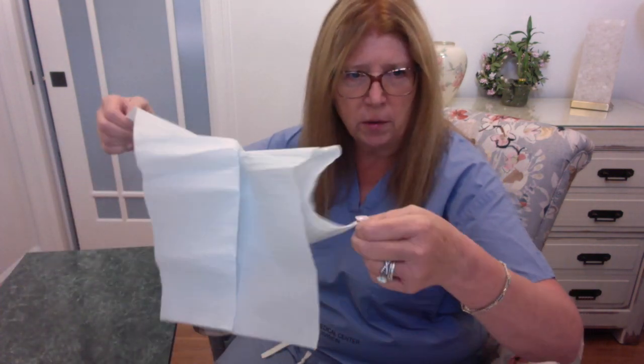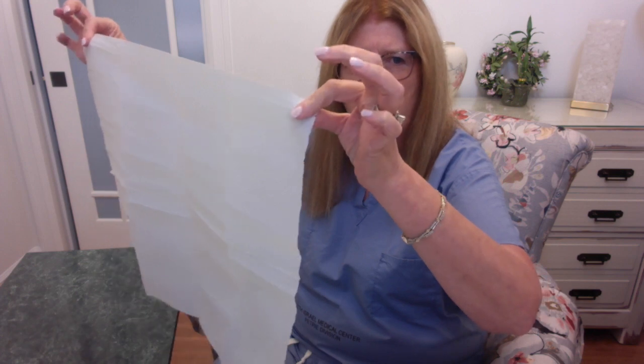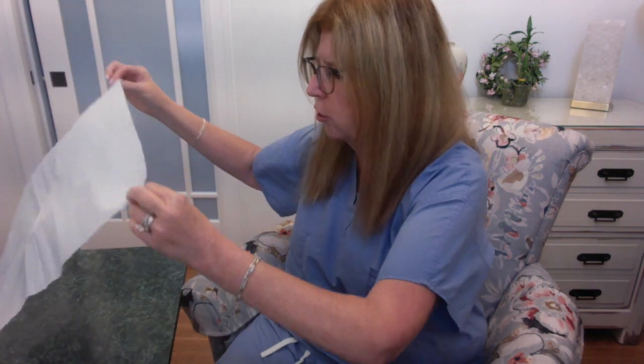We never flap around the sterile field, okay? We only touch it. Remember I said that 1-inch border, so we're only touching it by the corners. So once we have that sterile field in place, I can adjust it by touching only those corners, by that 1-inch border.